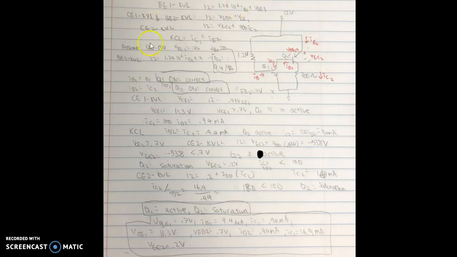Now, solving by using all these three KVL equations and the one KCL equation, we are able to find all these values right here, which we already verified as I explained. So Q1 is active, Q2 is in saturation mode. They're both on, and the rest of the voltages and currents are shown right here.